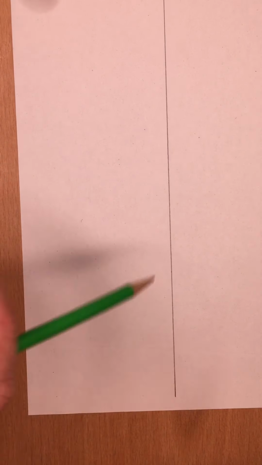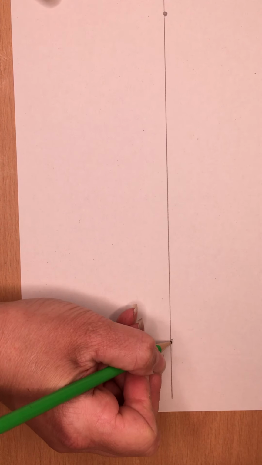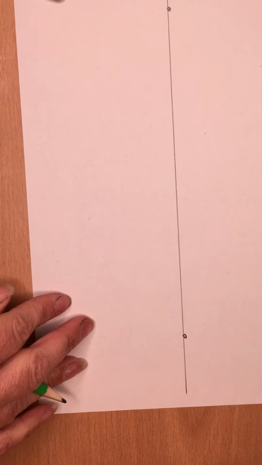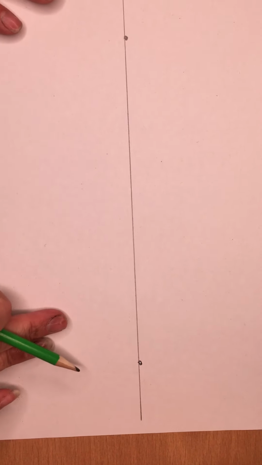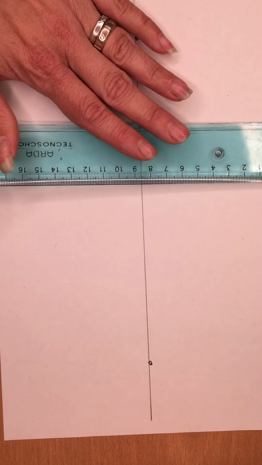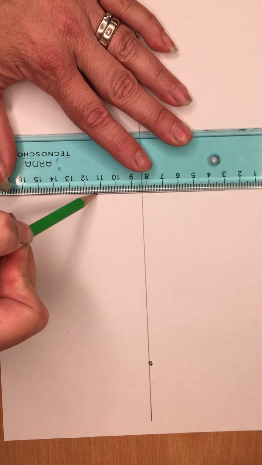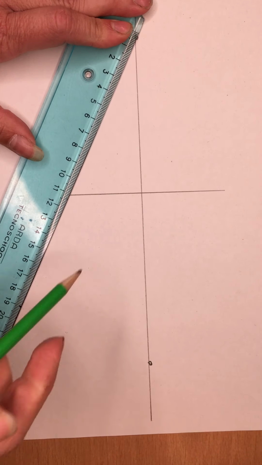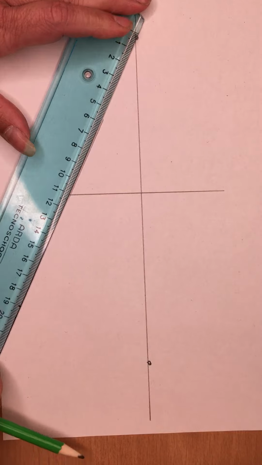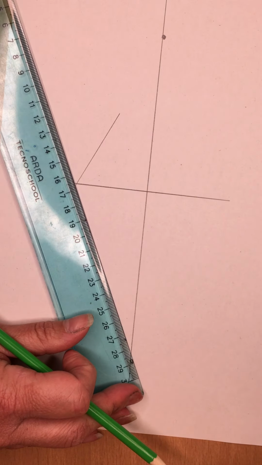For the sake of this demonstration, I'm just going to have my vanishing points very close. However, if you want a more realistic point of view, you want to have those vanishing points much further out. But just to make sure that they're all on the same page for this demonstration, I'm going to have them a little close. So I have a corner building here that's going to extend from above the horizon line to below the horizon line. And then the bottom goes to the left vanishing point and the right vanishing point.